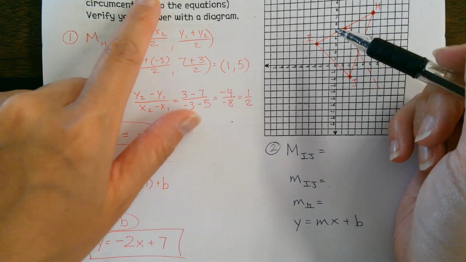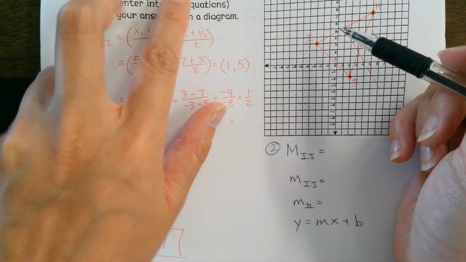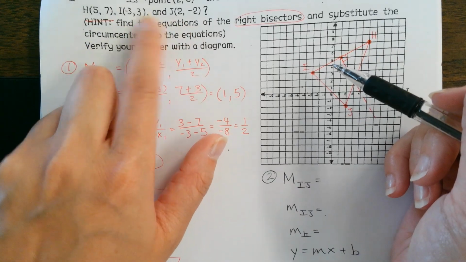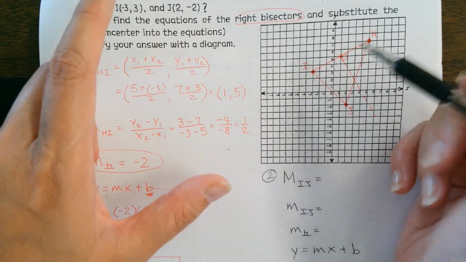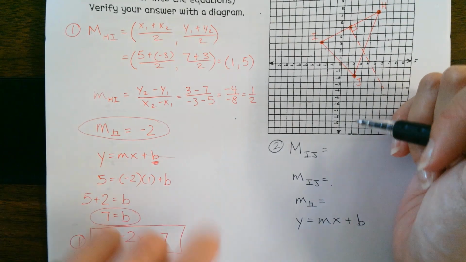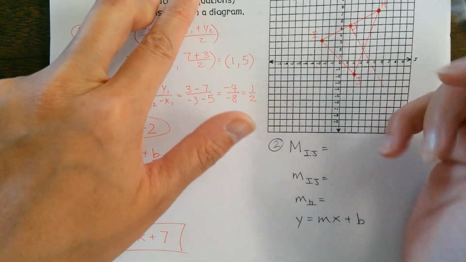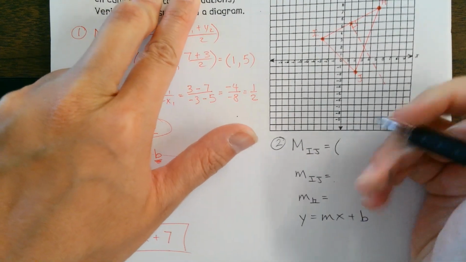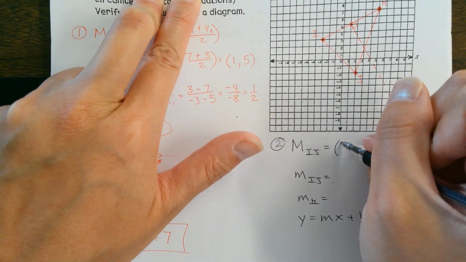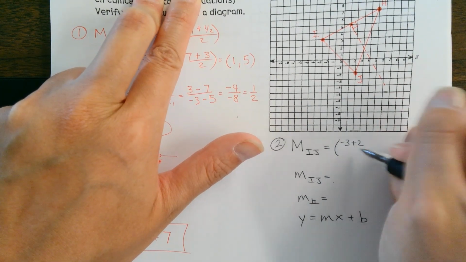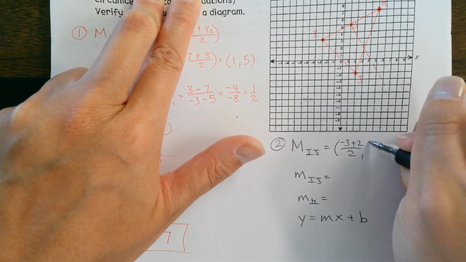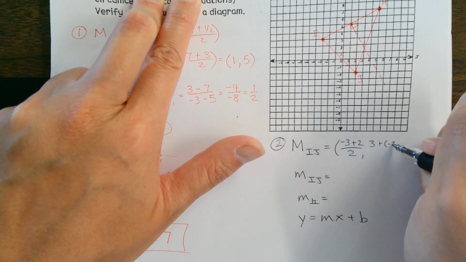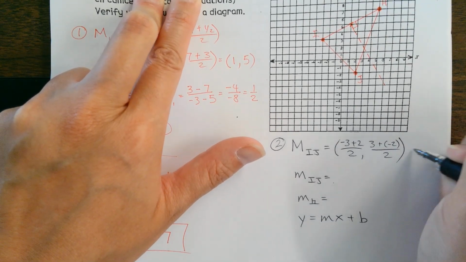I have to do it again for the other 2 points. It doesn't matter which 2 you choose. I just chose IJ. So using points I and J, I find the midpoint. Negative 3 plus 2 over 2, 3 plus negative 2 over 2.